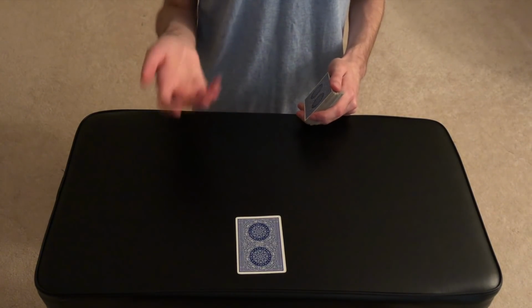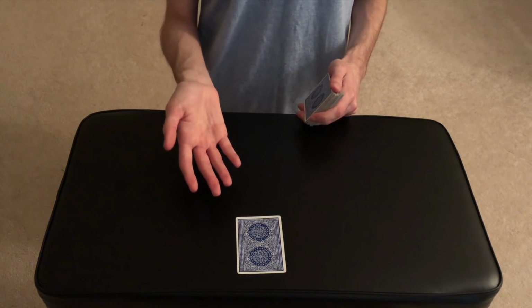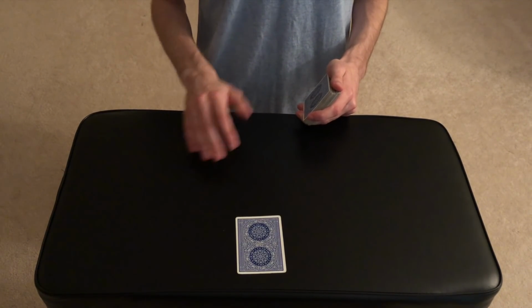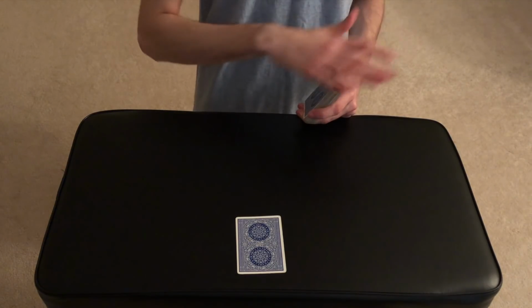So does that make sense? Yes. But of course, don't think of 10 because that was just an example. Think of any number you want. So I'm going to give them the deck, and I'm going to turn around because I don't want to see anything.